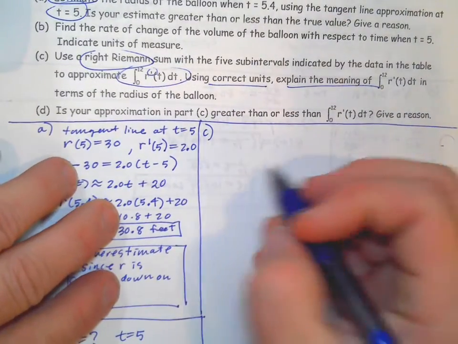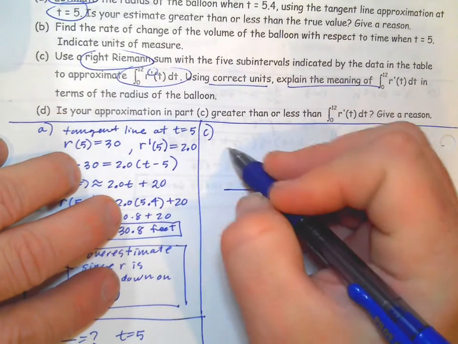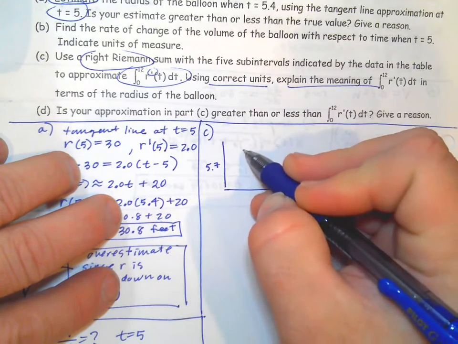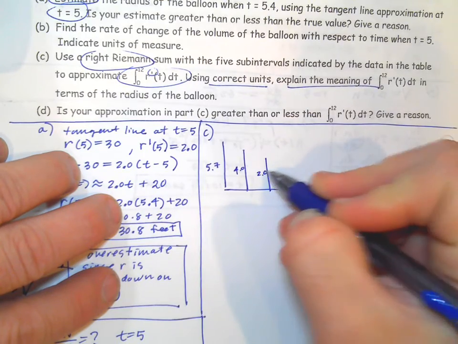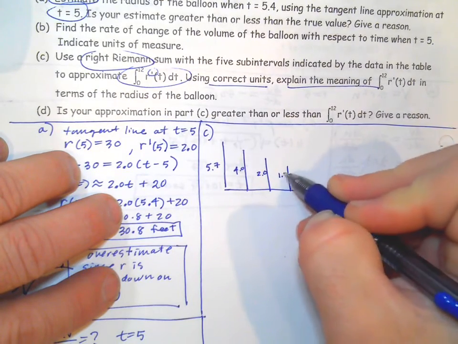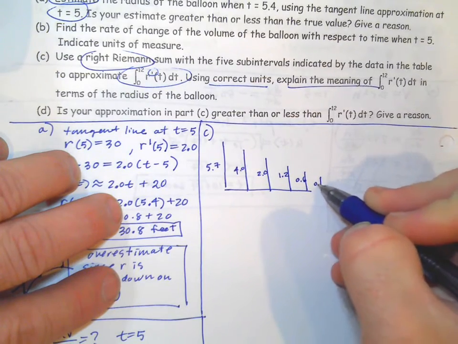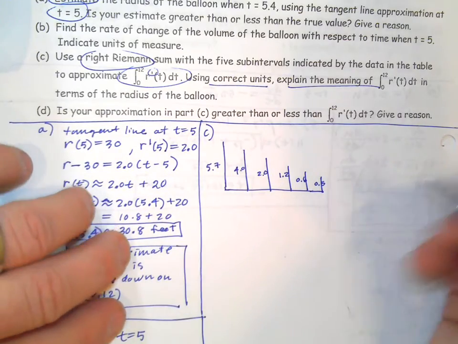And so I like to draw a little chart here. So we got 5.7, 4.0, 2.0, 1.2, 0.6, 0.5. I'm not trying to make it accurate or anything, just relatively looks correct.